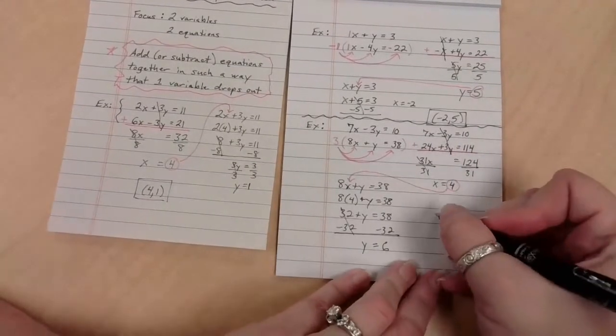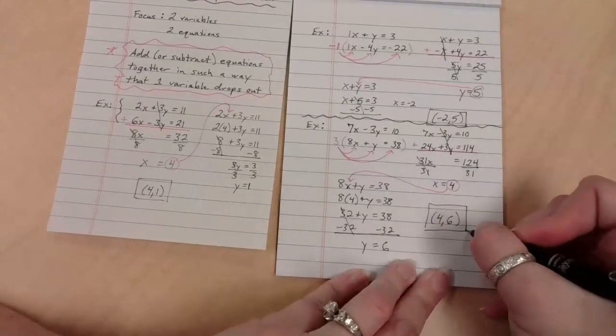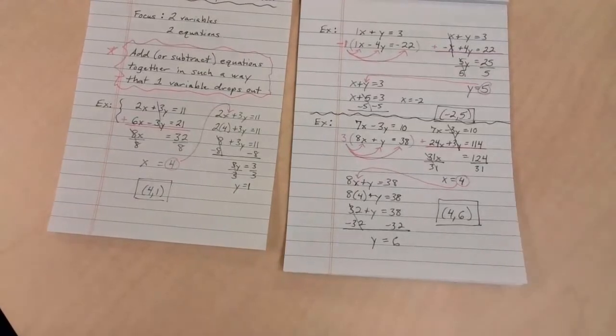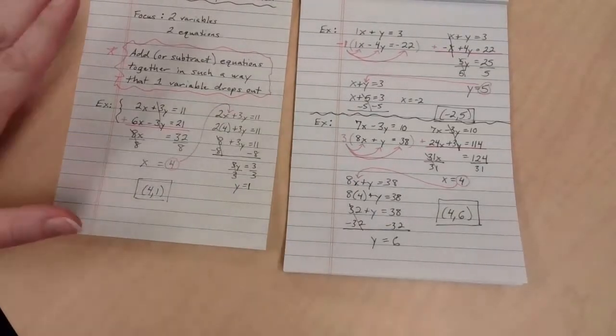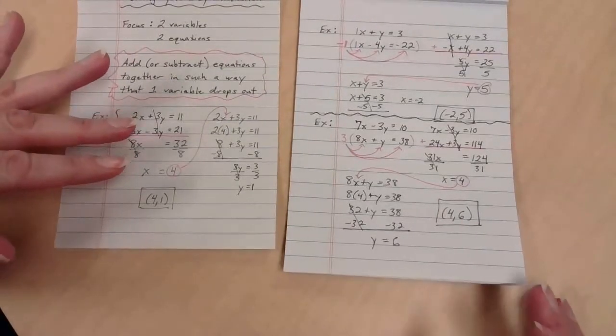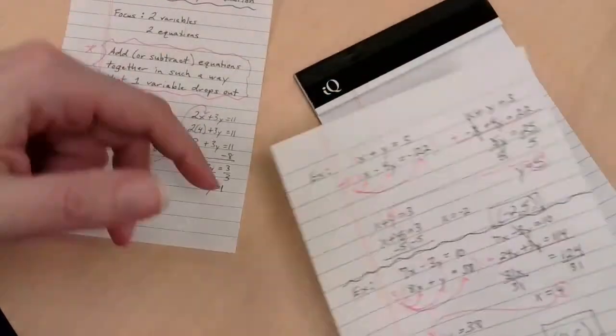Now I can rejoice. My x is 4, my y is 6, I have a point. That point is my solution. It makes both equations true. Ta-da! Alright, so now, you've sampled everything. What if we make the worst case scenario? Think we'll survive? I bet we could survive. Let's see if we can survive.